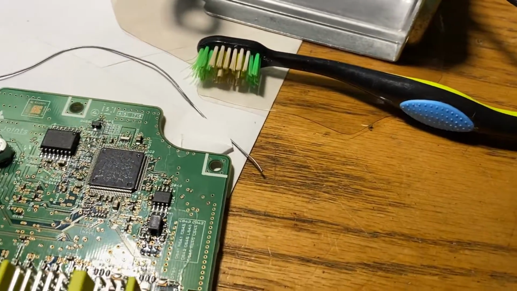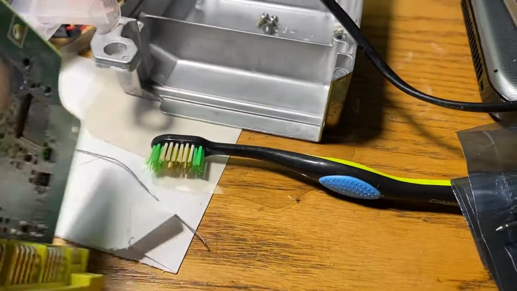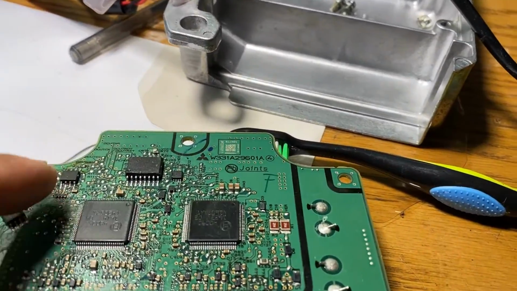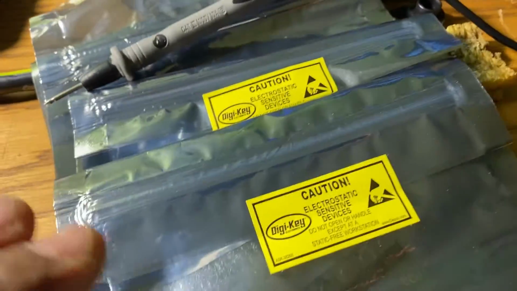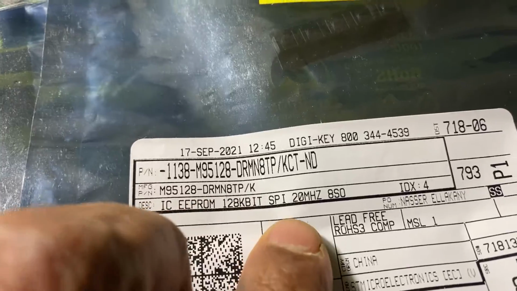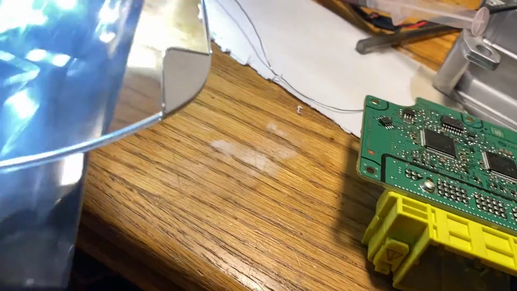As soon as I can, I will go ahead and replace the 95640, this one right here, and I usually carry brand new ones. Usually I get this one, the 95128. That's a regular one, and this one is good for Nissan and some other models like Hyundai.